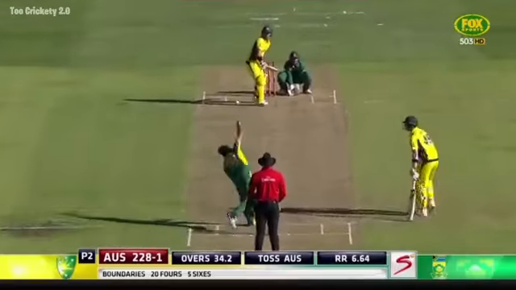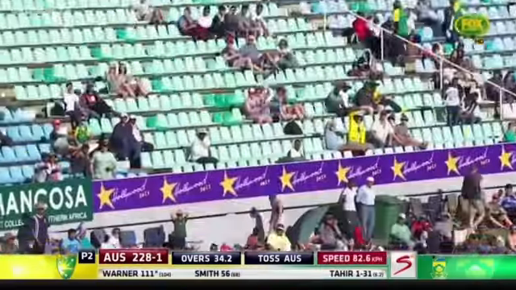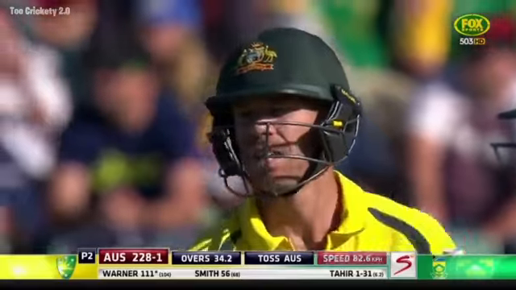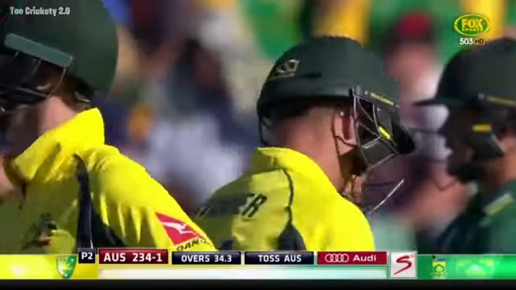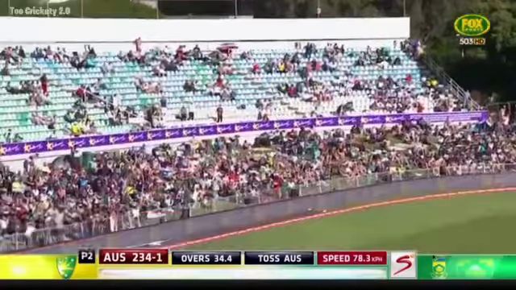And for a brief period. And this is the slog sweep onto the bank. So the pressure is now being applied. David Warner is putting his foot to the pedal. Gives it air, and again it goes up in the air. This time JP Duminy starting to settle underneath it.